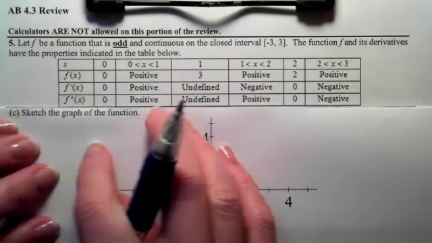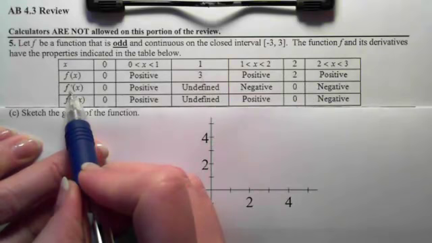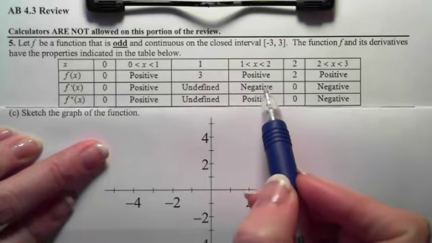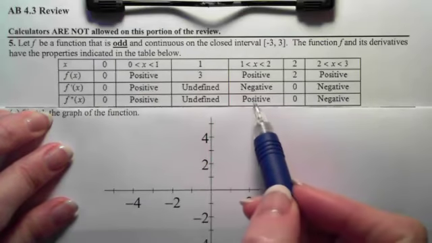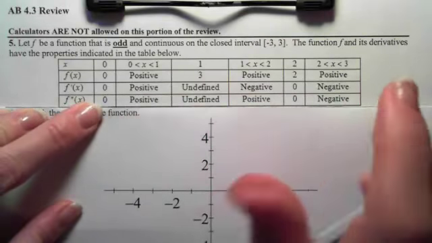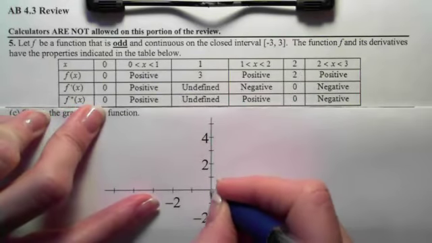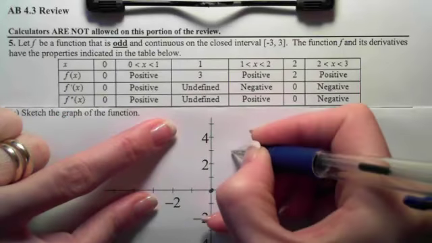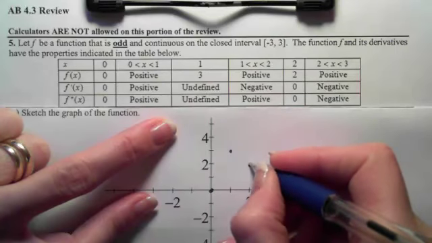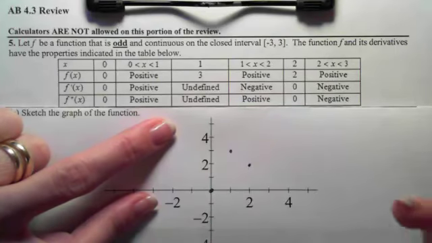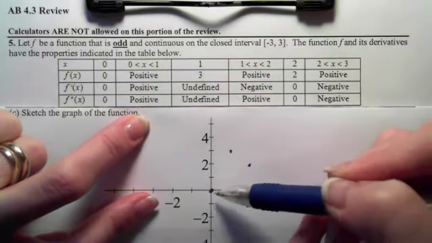and we can use what we know about outputs to get points. We can use what we know about slope to determine whether we are increasing or decreasing, and we can use what we know about the second derivative to determine whether we are smiling or frowning. So the first thing I'm going to do is label all of the points and plot them. So I've got the point 0, 0, I've got the point 1, 3, and I've got the point 2, 2.